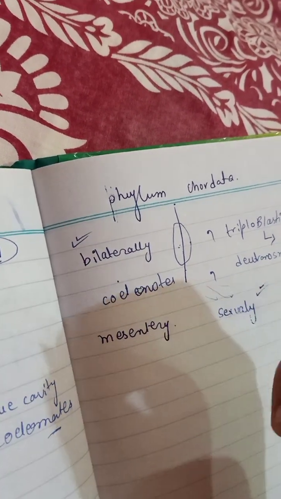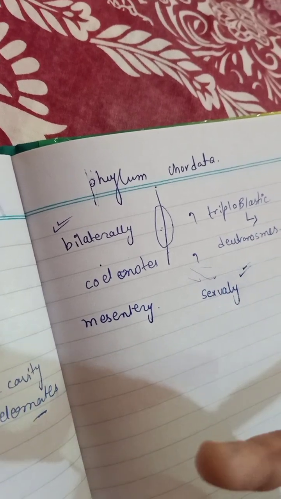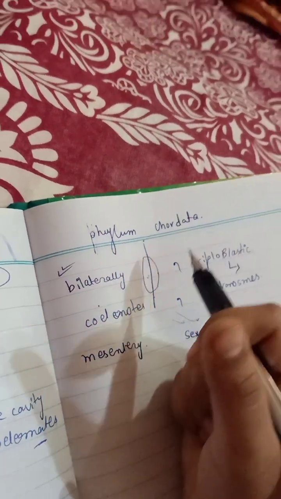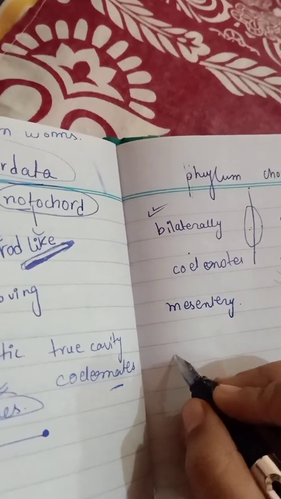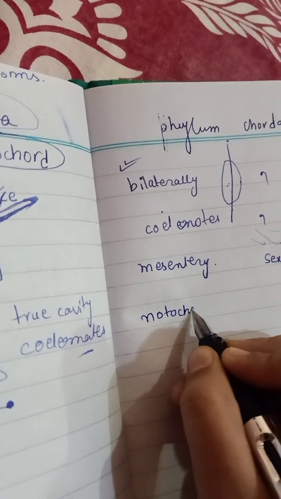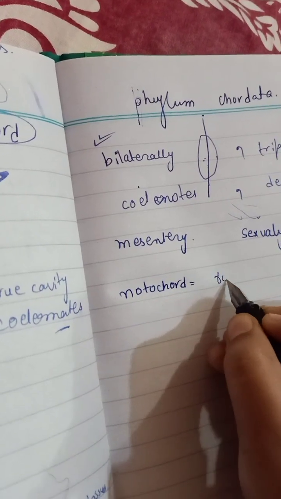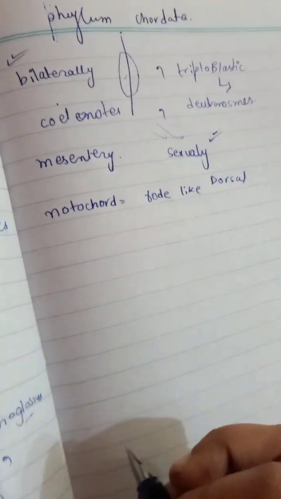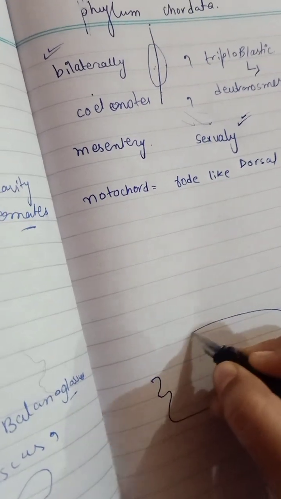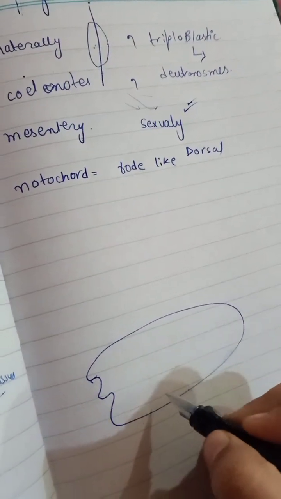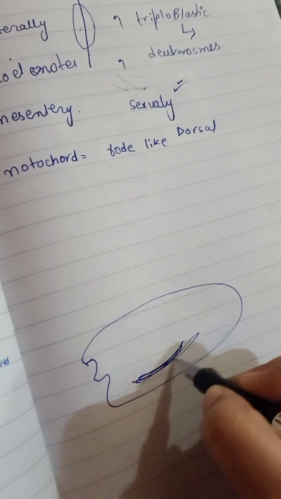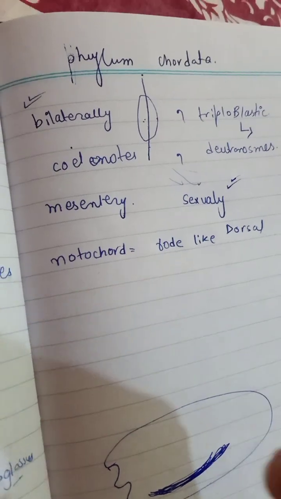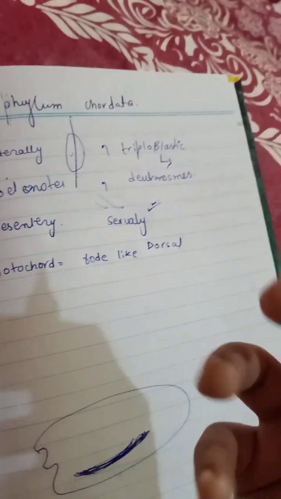They are comprised of four main features at some stages. The first one is the notochord. The notochord is a rod-like structure on the dorsal side, meaning the back side. If we have this body, this is the dorsal side, and this is the notochord, which provides shape and support to the body for muscle attachment.